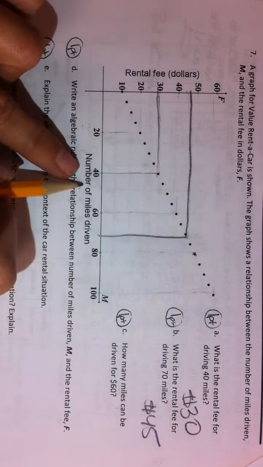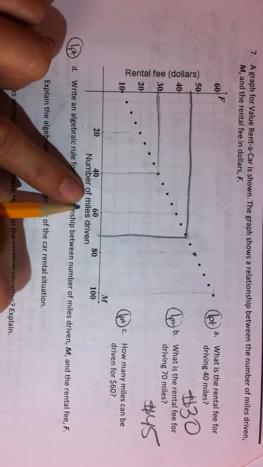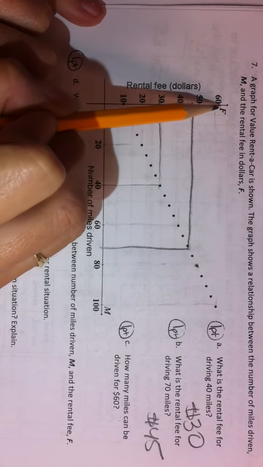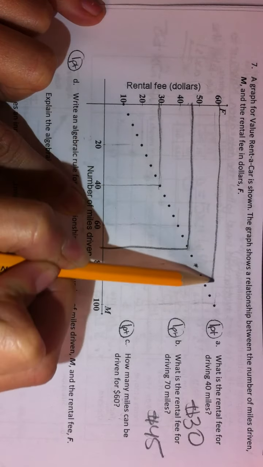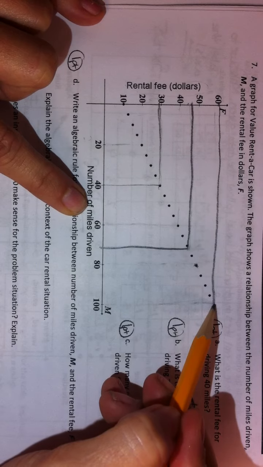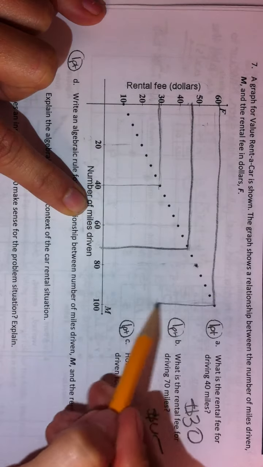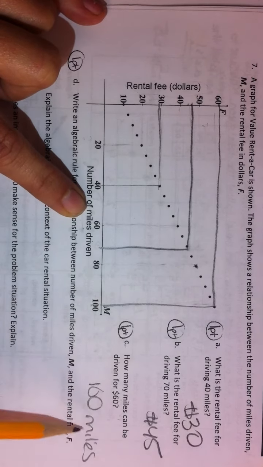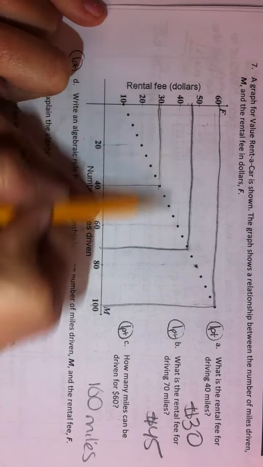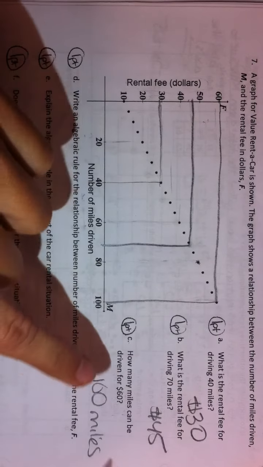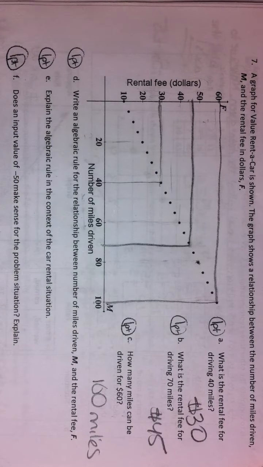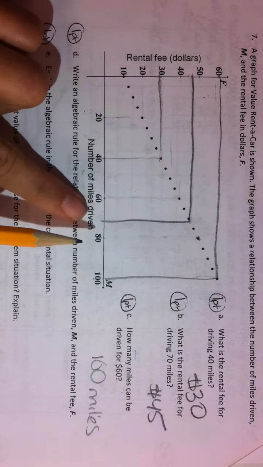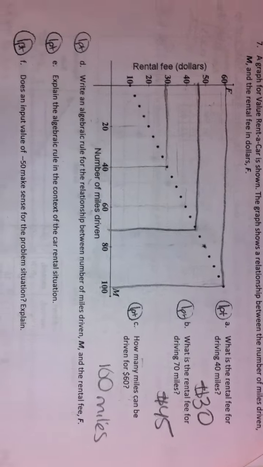How many miles? So my answer is going to be somewhere down here in miles. How many miles can be driven for $60? Well, here's the dollars. Here's 60. So bring my 60 over. My $60 matches up with 100 miles. A lot of you missed this and thought that you lined up 60 over here. You've got to attend to precision, okay? Attend to precision, attend to the details. How many miles? Your answer is going to be down here, not up here.